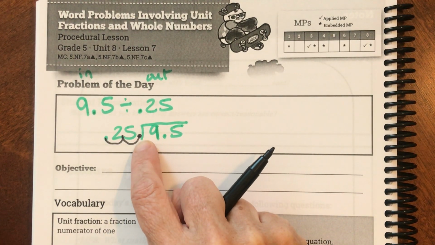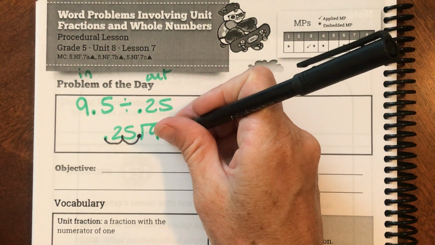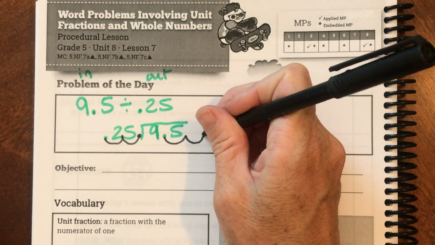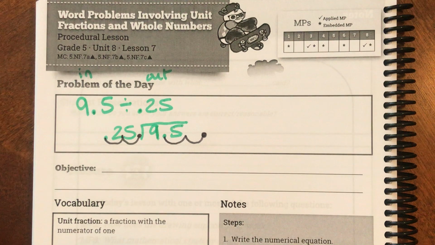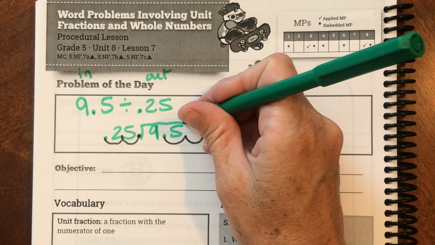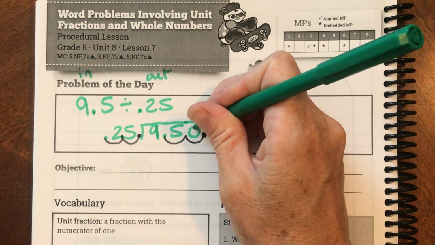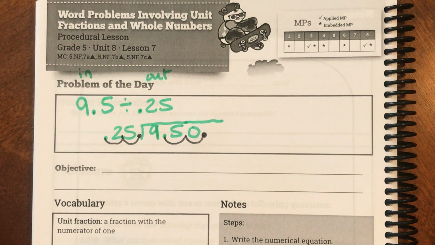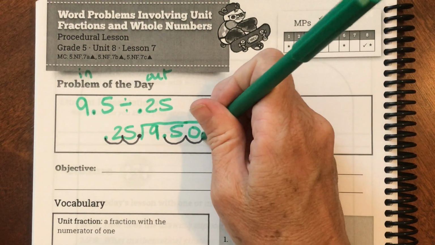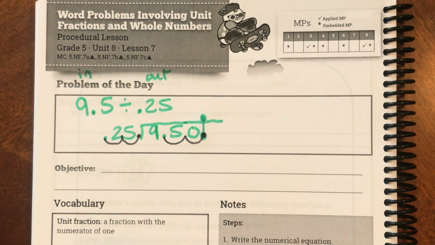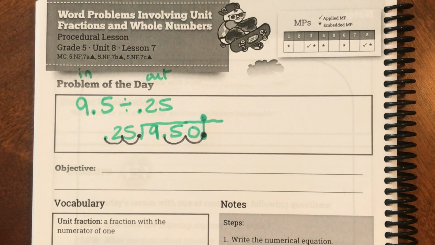Because I moved that 2 to the right, I need to move this 1, 2 to the right also. Now what that does is it creates this empty spot that I need to fill in with a 0. And now I can bring up my decimal. So I do all my decimal work at the beginning in a division problem. Then I can just do a regular division problem.